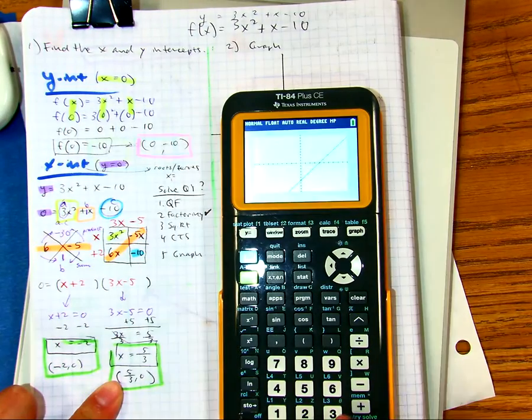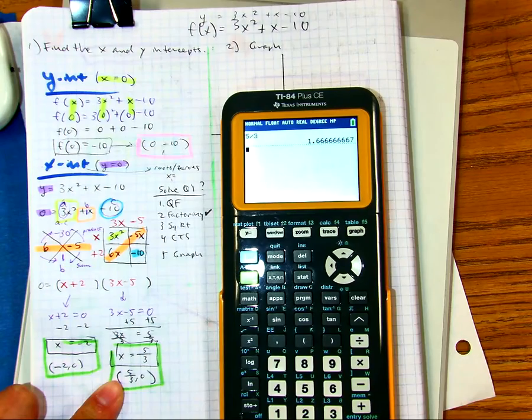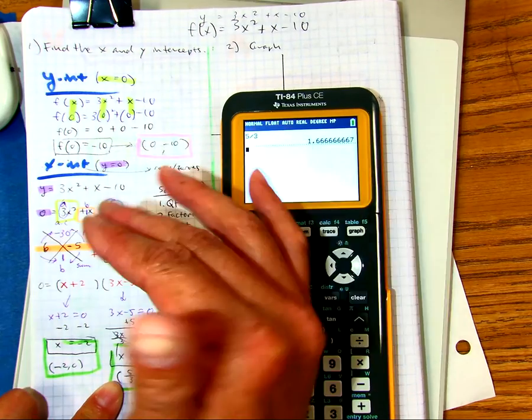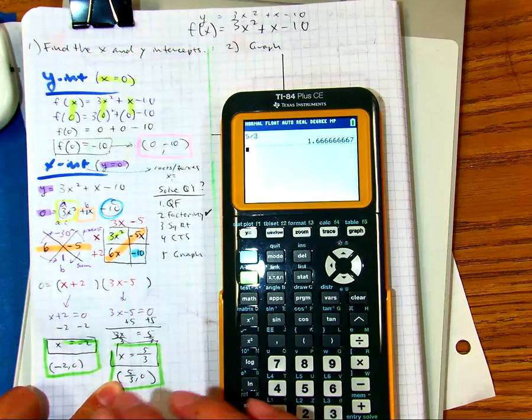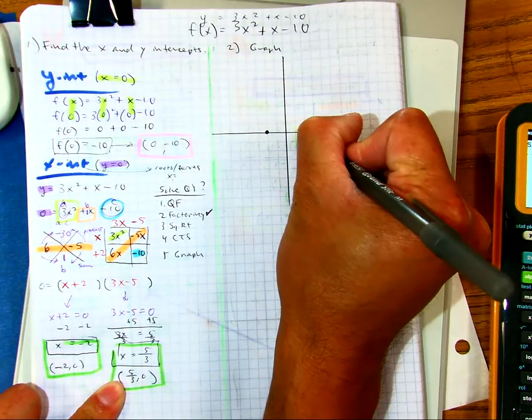5 divided by 3. 1.67 is between 1 and 2. Think of it as like $1.67. It's closer to $2 than it is $1. Does that make sense? You can write the number that it is.